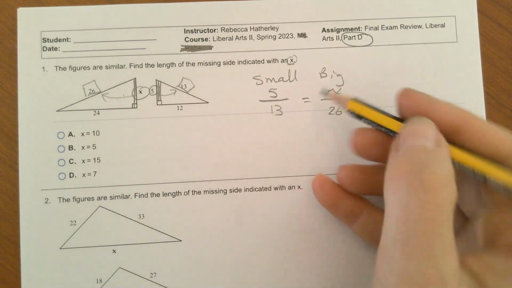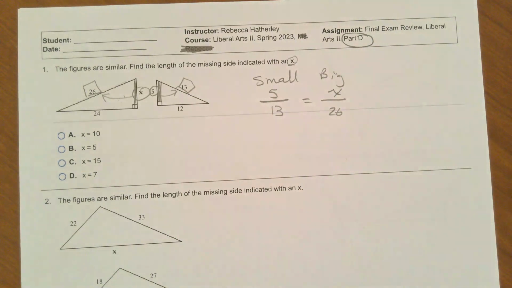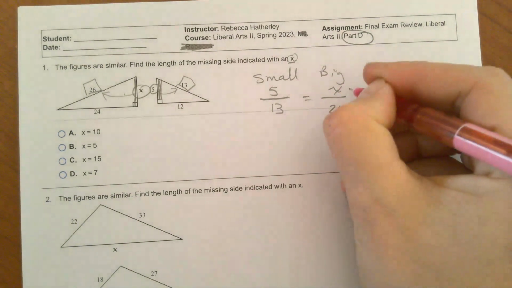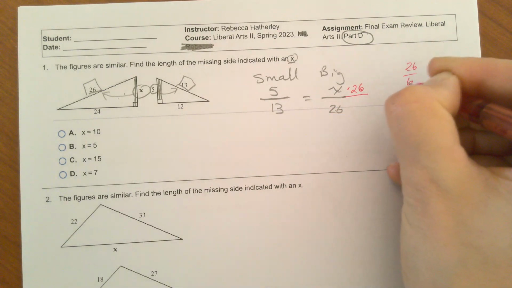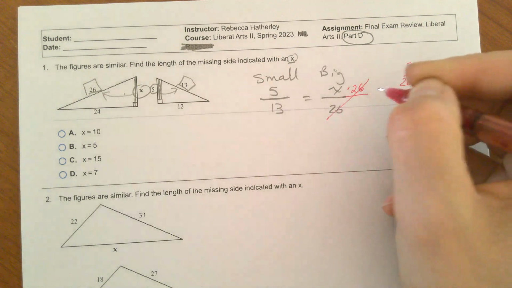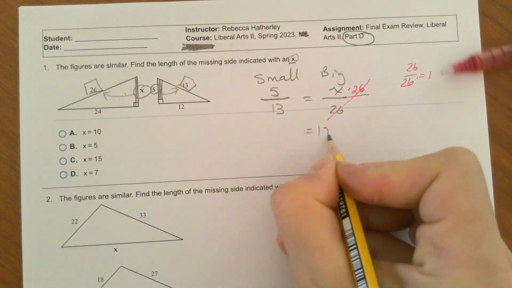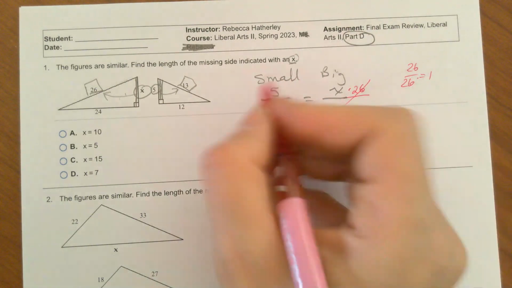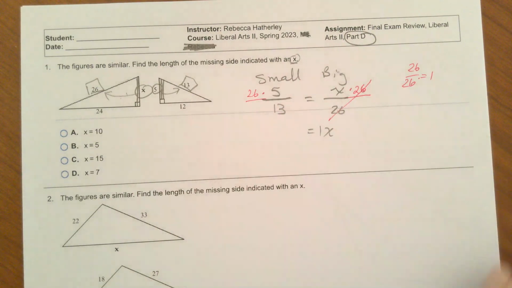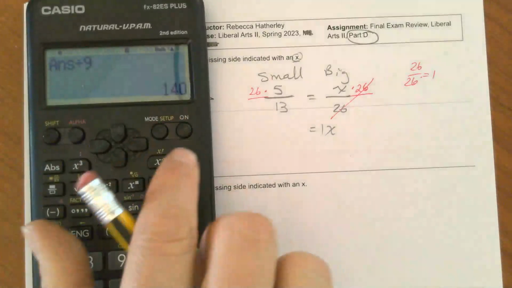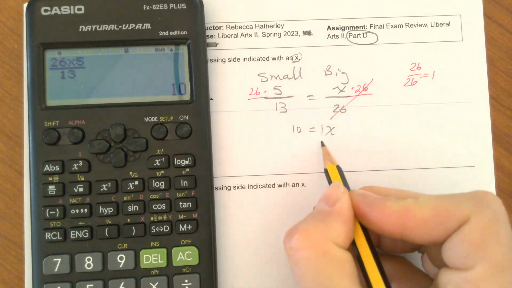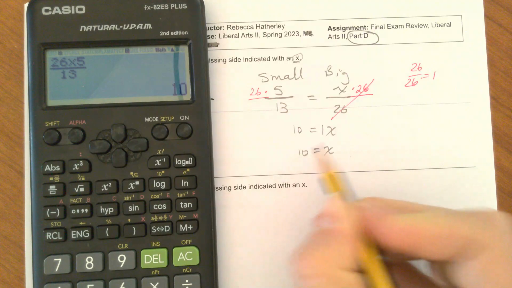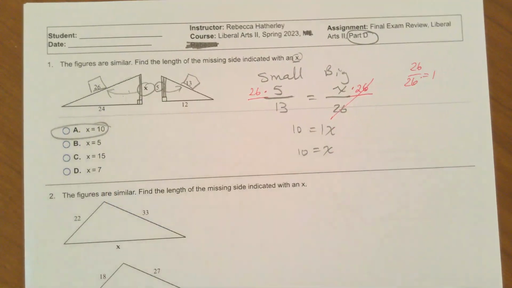Okay, so now we want to get x by itself. So in order to get x by itself, we have to go same over same. So times 26, 26 over 26 is equal to 1. So that's really 1x. But I have to do the same to the other side, times 26. Okay, so using my calculator, I can go 26 times 5 over 13, 10. So 1x is 10, or just x equals 10. Oh, there it is there.